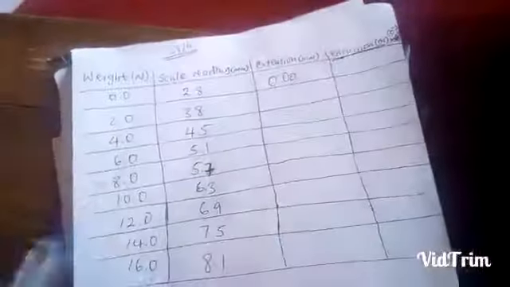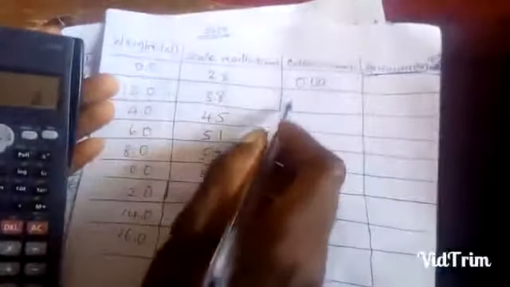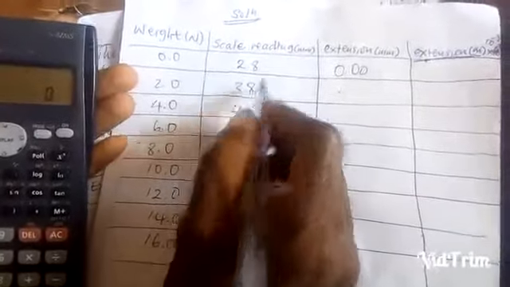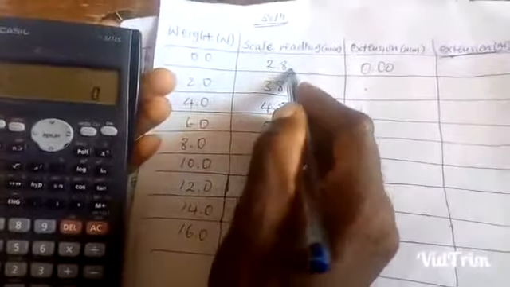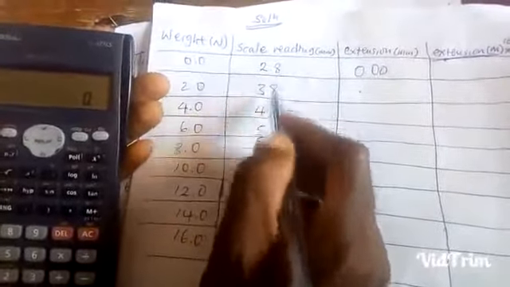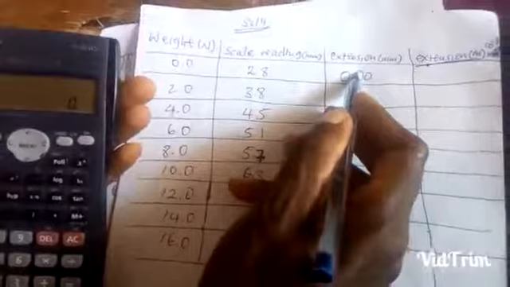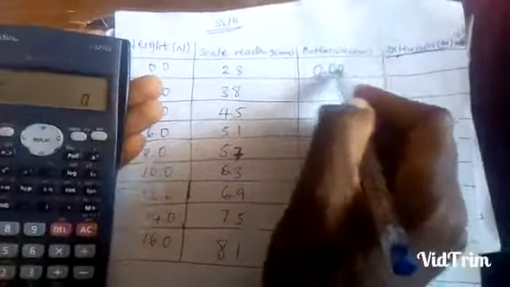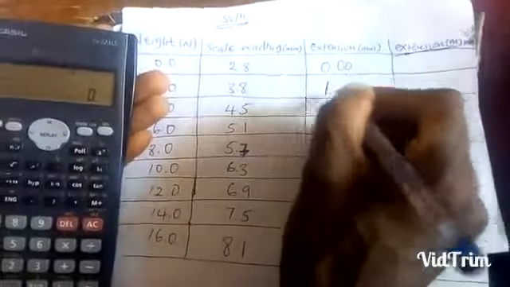Now, I explained some basic concept that day. When you want to get the extension, let us say you want to get this extension here, it will be the scale reading against the extension, which is 2.8, minus the scale reading above it. So 2.8 minus 2.1 will be something like 1. Whatever you get, this minus this, plus the figure at the top here. 3.8 minus 2.8 is 1. 1 plus 0.00 will be 1.00.